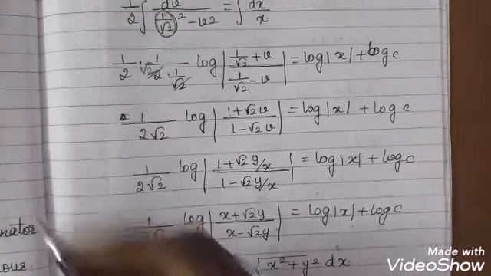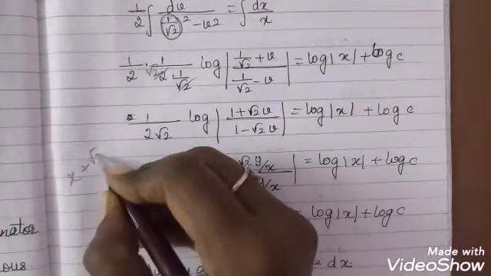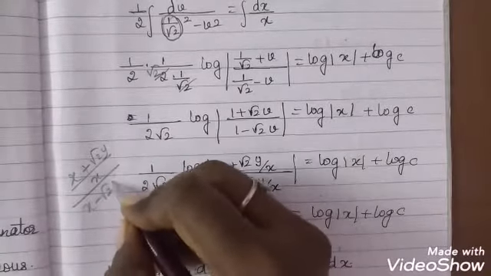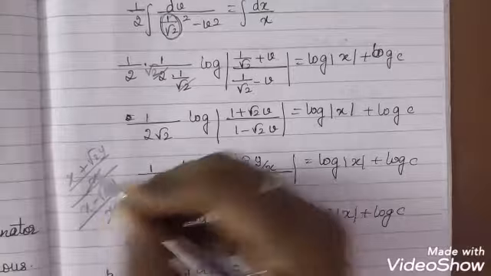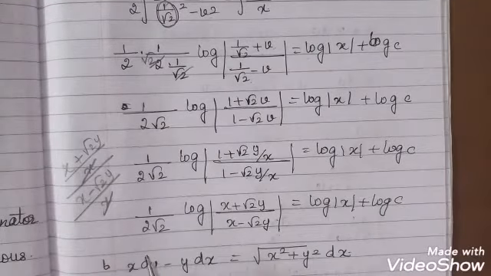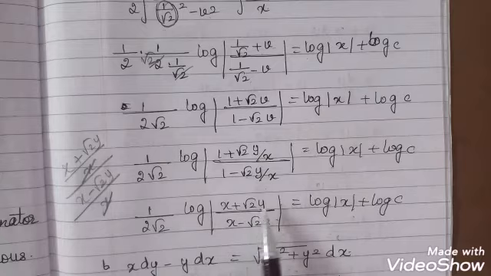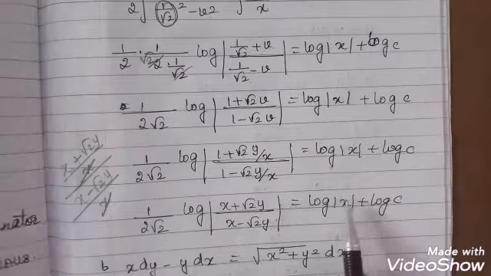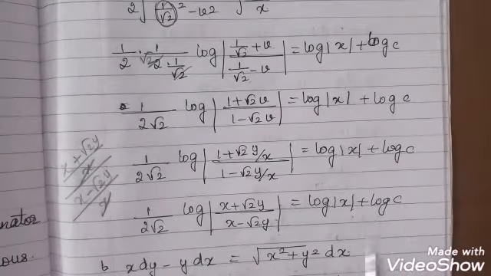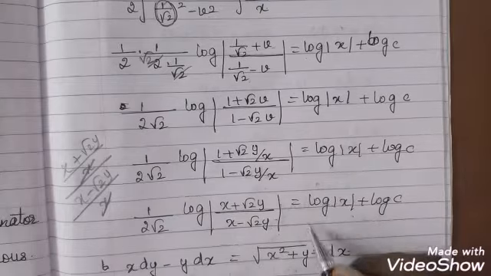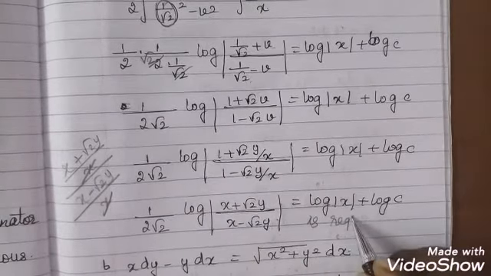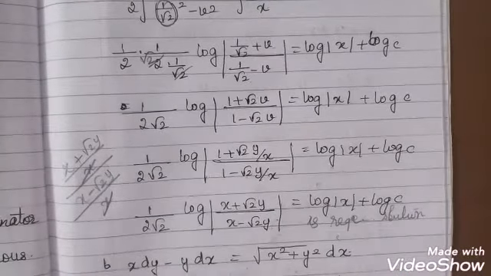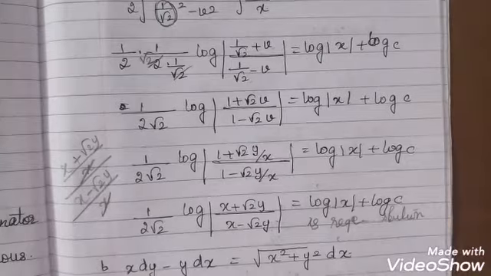This also I can simplify. How do I simplify it? You will have it as (x plus root 2y) divided by x, divided by (x minus root 2y) divided by x. So here the x gets cancelled. You are left with 1 by 2 root 2 log of (x plus root 2y) divided by (x minus root 2y), which is equal to log of mod x plus a log of a constant. So this is your required solution for this homogeneous differential equation. Got it? Now we'll go over to the 6th question.